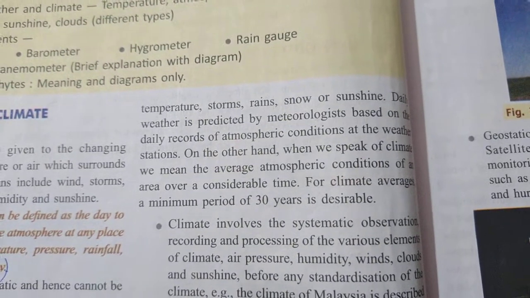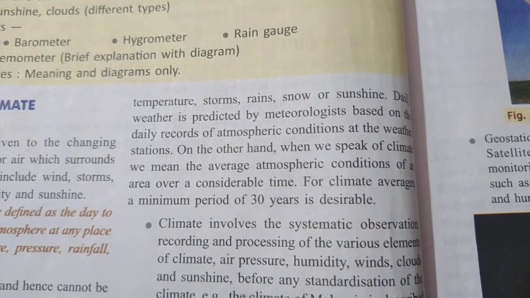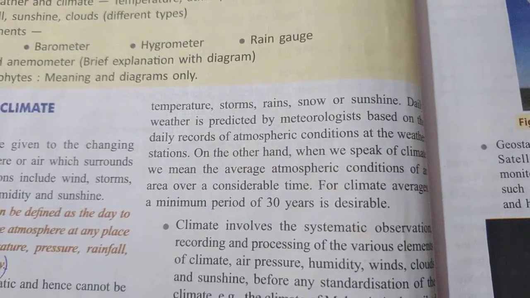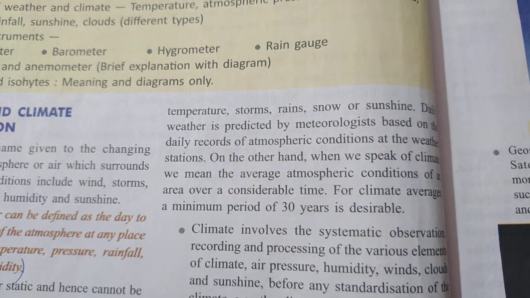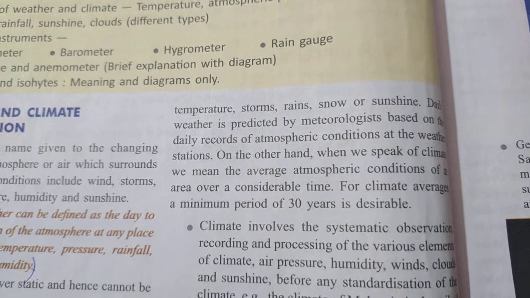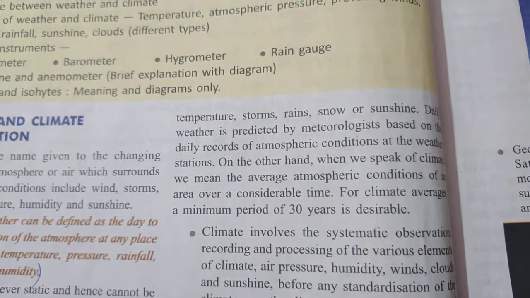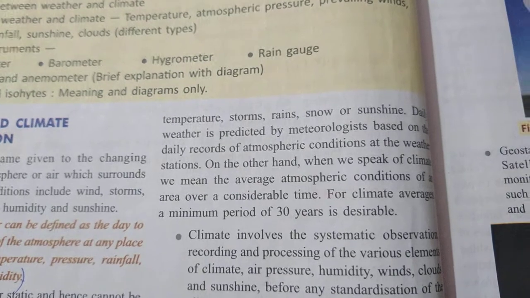The scientists who study the weather conditions are known as meteorologists. At weather stations, they record the atmospheric conditions daily.